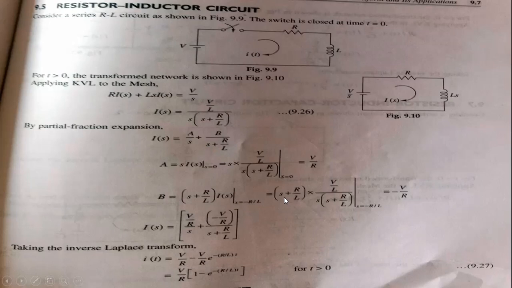Wherever the S is there, you need to substitute that, and see how many things are going to cancel out. You need to observe which things are going to cancel out, whether the L and L will cancel, whether the R and R cancel, and the other parts. So likewise, finally you will get for the B part, that is nothing but B equals minus V by R.